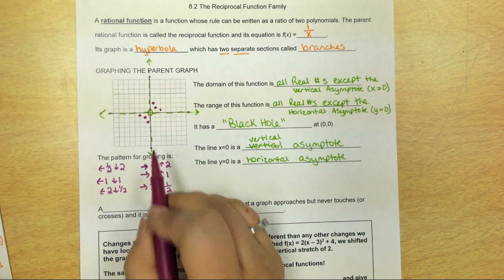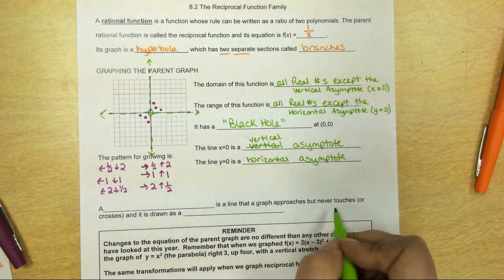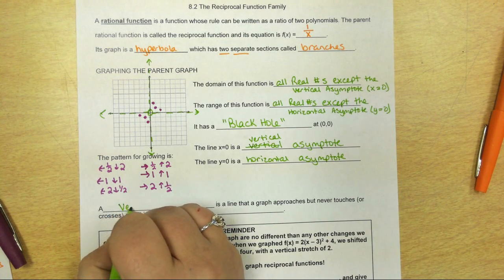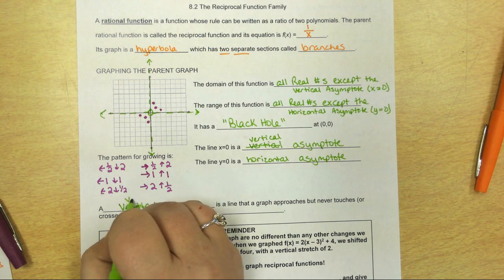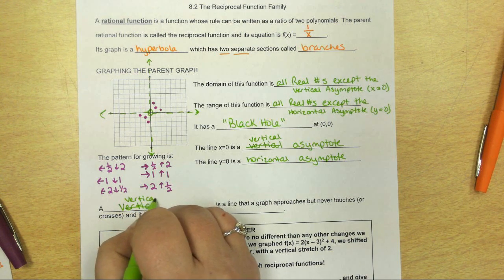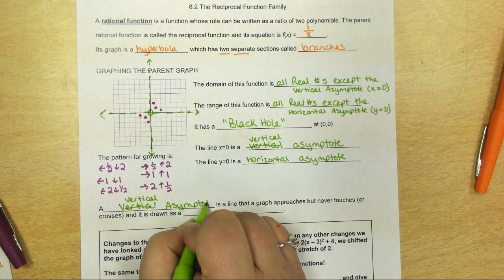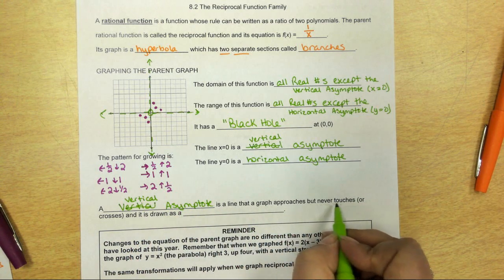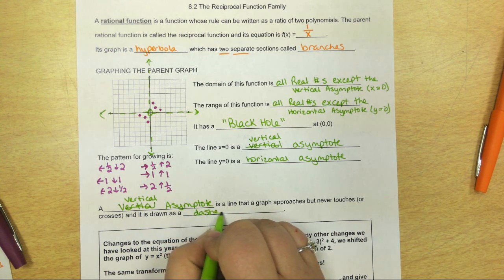So if you remember asymptotes, the graph can approach but never touch. Actually, it can cross a horizontal. Again, I can't spell vertical correctly today. Sorry. A vertical asymptote is a line that the graph approaches but never touches or crosses. It's drawn as a dashed line.